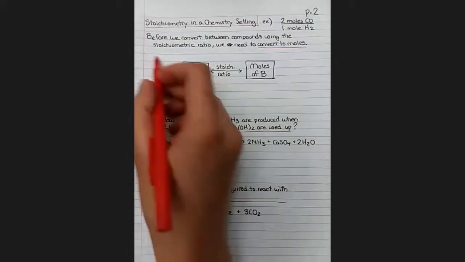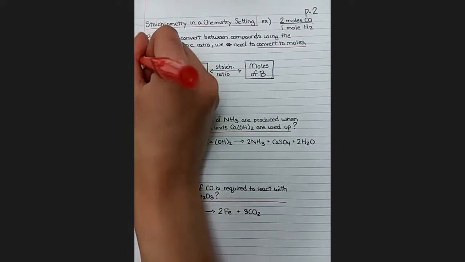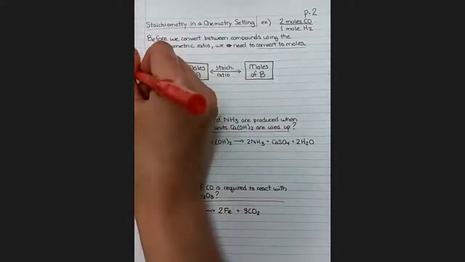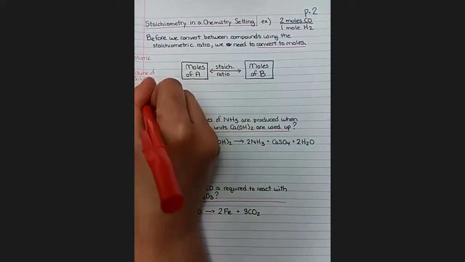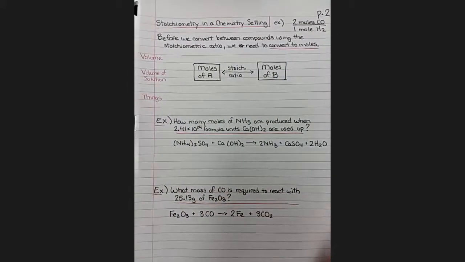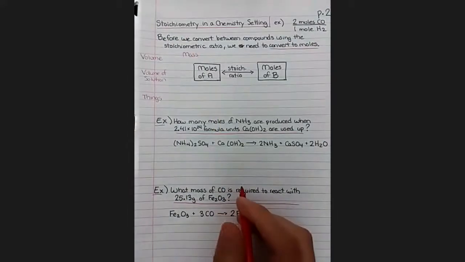So we can start with different kinds of units that we measure. Sometimes we measure the volume of a particular compound. Sometimes we measure the volume of a solution if you have a solution of the compound you're interested in. Sometimes we measure the number of things if we're counting number of molecules or number of atoms or number of formula units. And sometimes we can measure the mass. So we need a way to get from each of these units to the number of moles. And these are all things that we've done before.